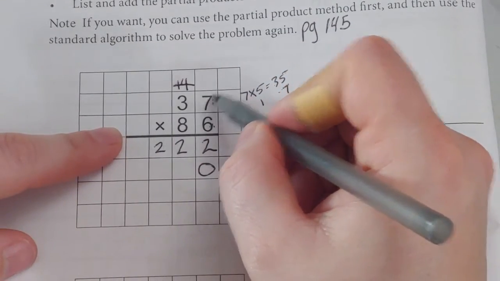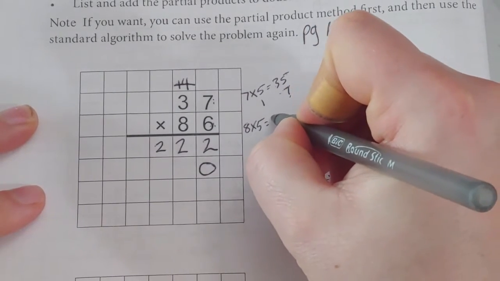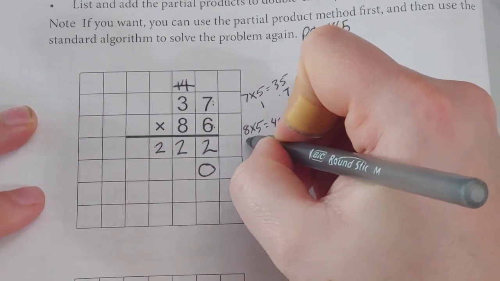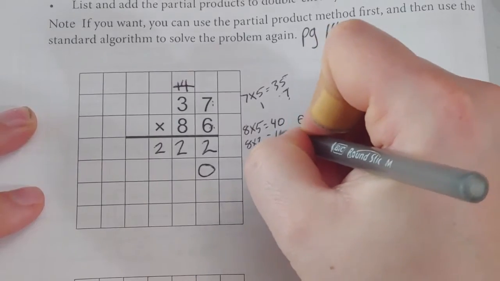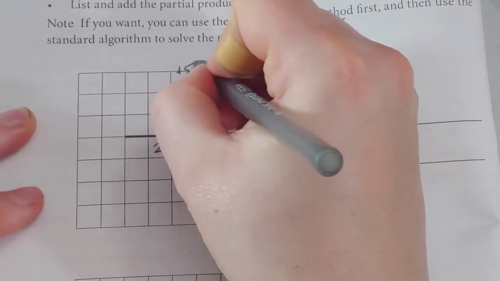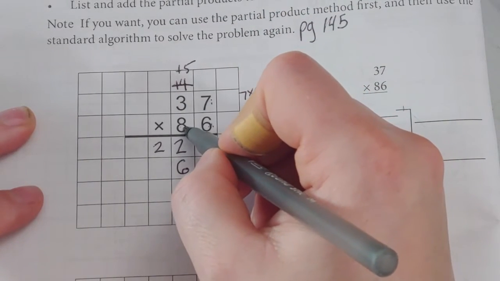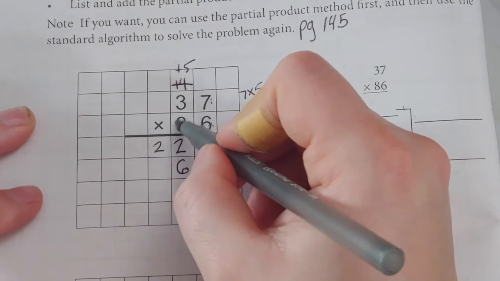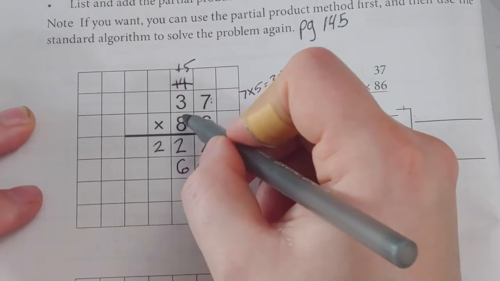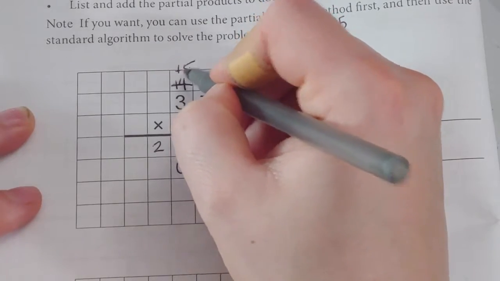8 times 7. 8 times 5 is 40. 8 times 2 is 16. So 56. So 6 down here. Carry the 5. 8 times 3. 8 and 8 is 16, 17, 18, 19, 20, 21, 22, 23, 24. Plus 5 more. 25, 26, 27, 28, 29.